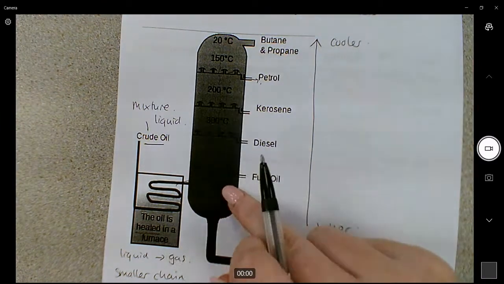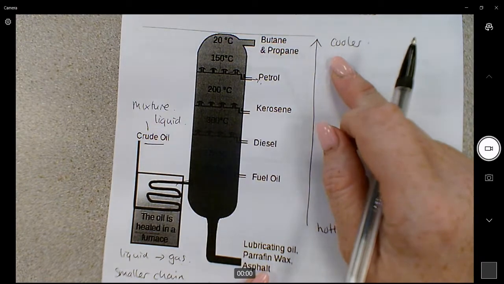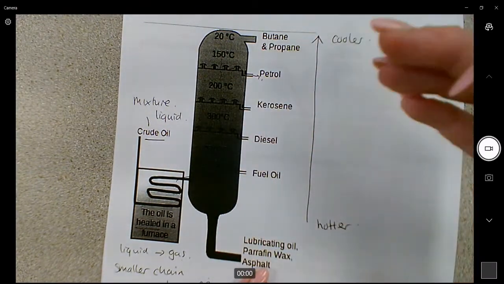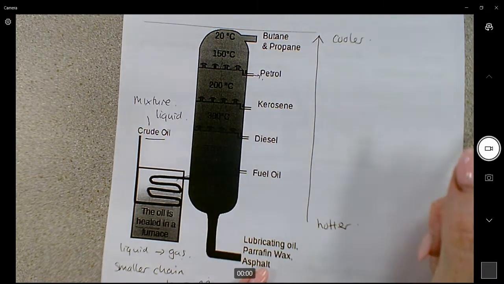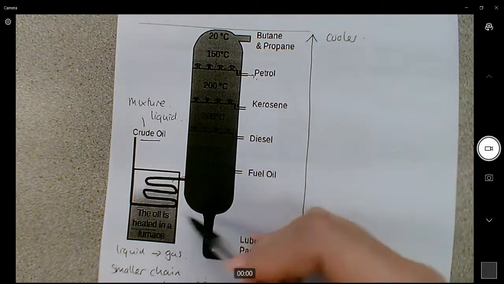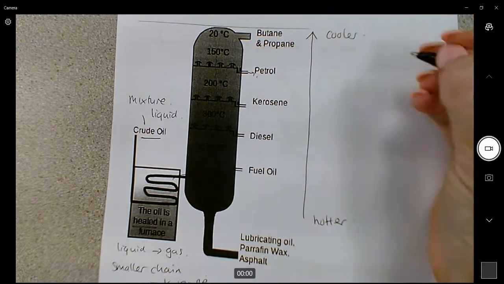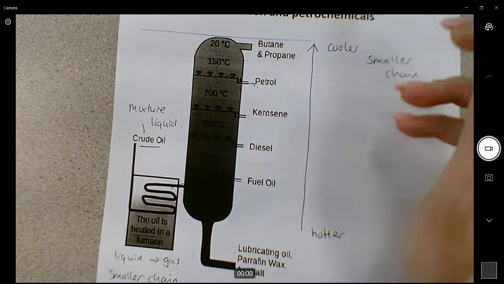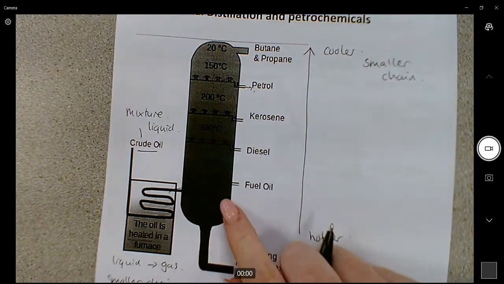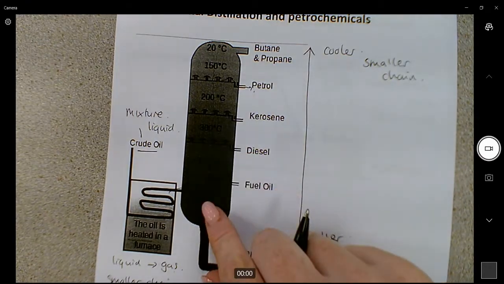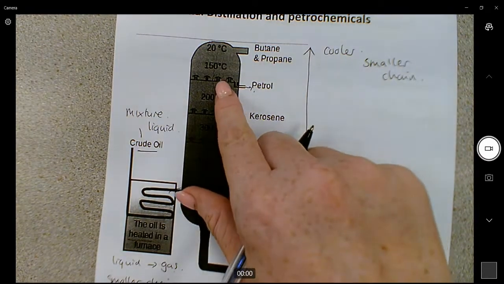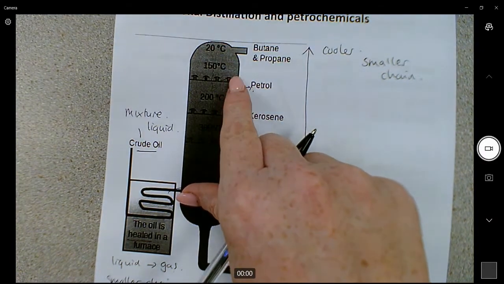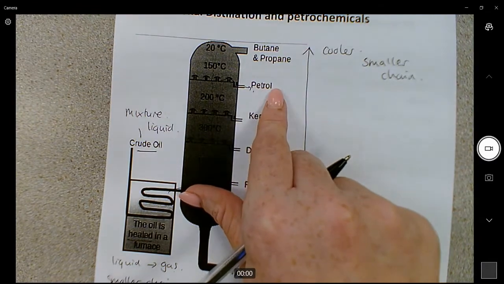So the temperature gradient is a way of allowing us to condense the different size chains at different temperatures and then extract them. It's quite a clever process, really. So where do we generally find the different size chains? We generally find our smaller chain hydrocarbons at the top of the chamber because they boil first and will still be a gas at the higher temperatures, which is why they progress up through the chamber. But at the cooler temperatures, they begin to condense and we can then extract them as a liquid.